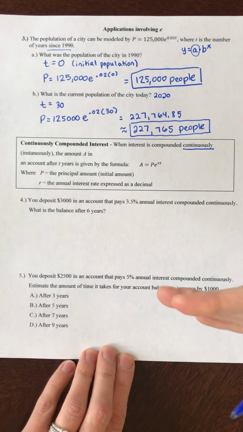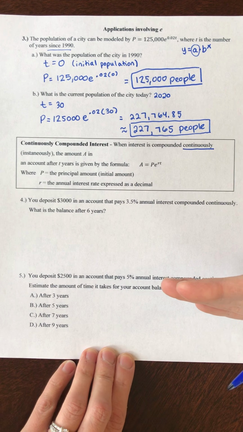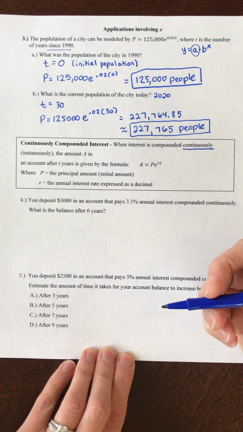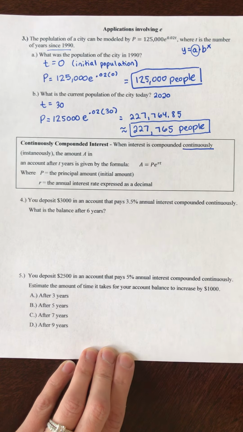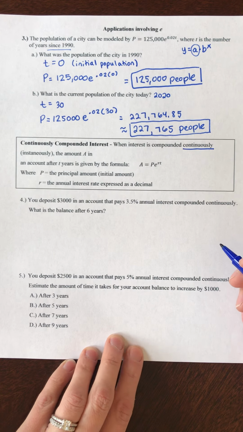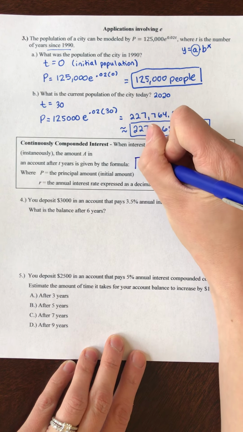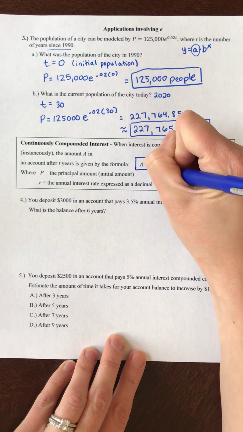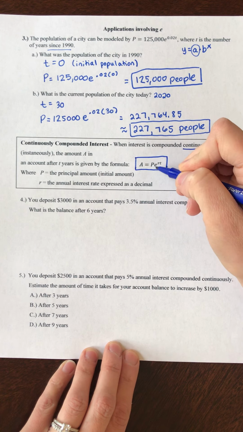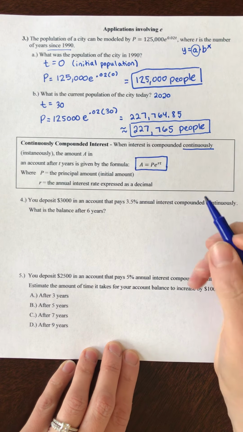So as soon as the bank takes a certain percent of the money that's in your account and they add it into your account, they automatically do it again. And then after they do that, they do it one more time. So that compound continuously formula is given by, I call it like the PERT formula because it looks like it spells out the word PERT. A equals P e to the rt.